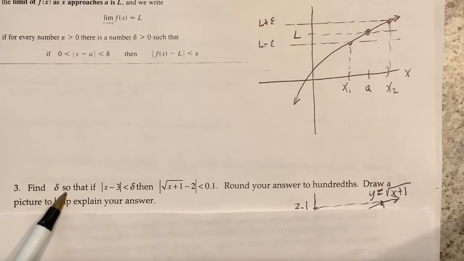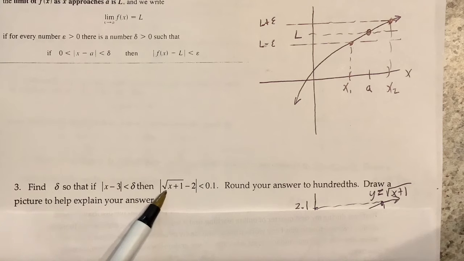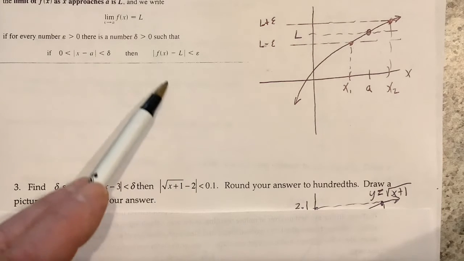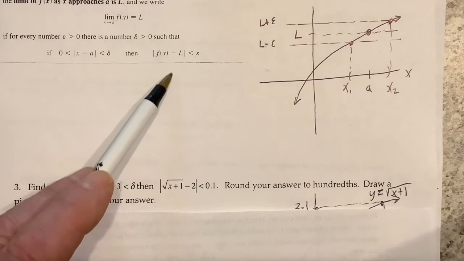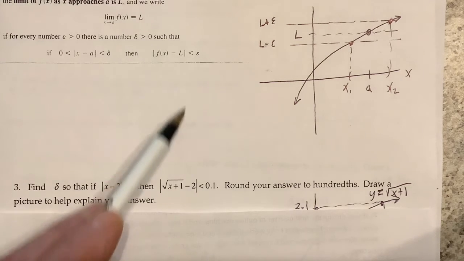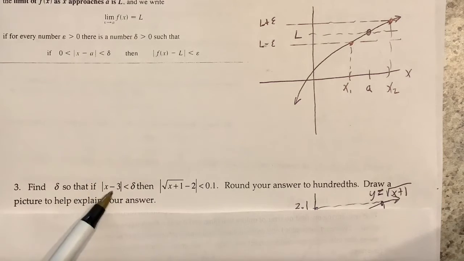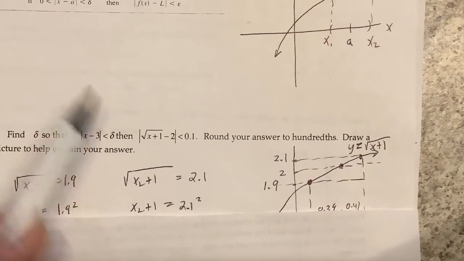Let's look at an example. Find delta so that if the absolute value of x minus 3 is less than delta, then the absolute value of square root of x plus 1 minus 2 is less than epsilon. Okay, so first you have to figure out what's going on here. This is your f of x, so f of x is equal to the square root of x plus 1. This is your L, so the limit's 2. This is your epsilon, so the radius of that interval is 0.1, and you have to find this delta interval around 3. So the picture looks kind of like this.